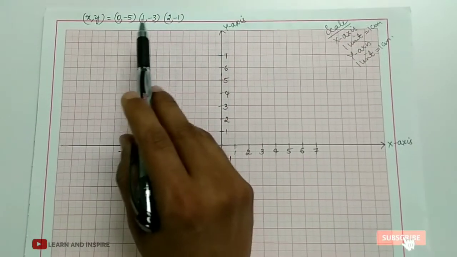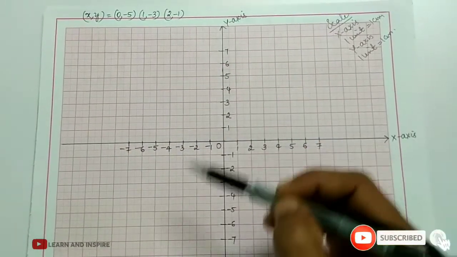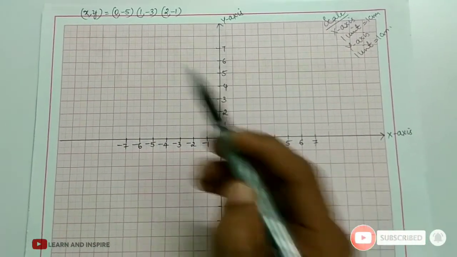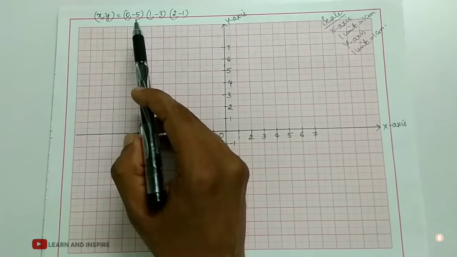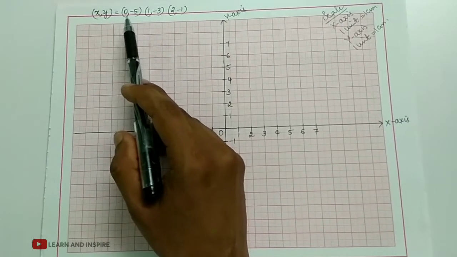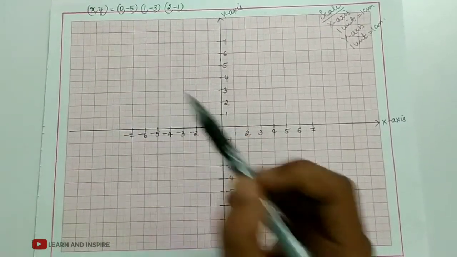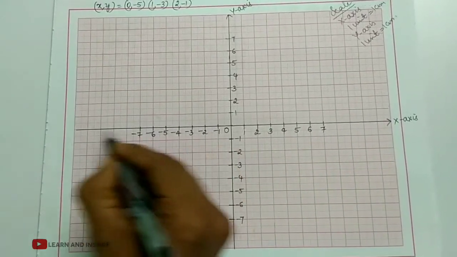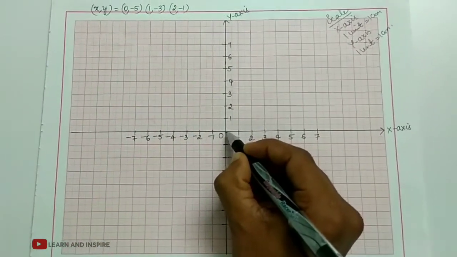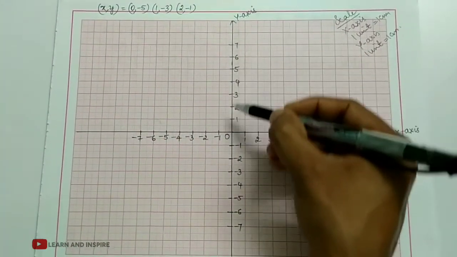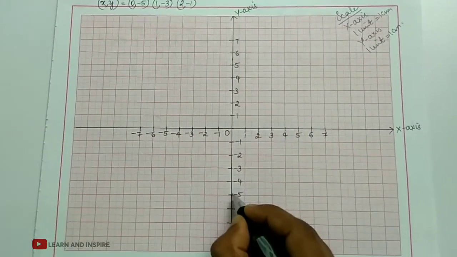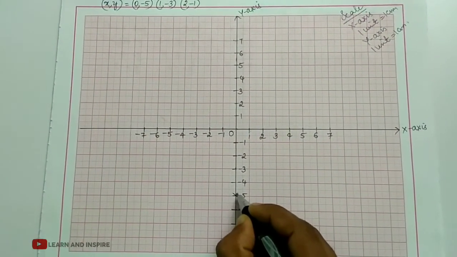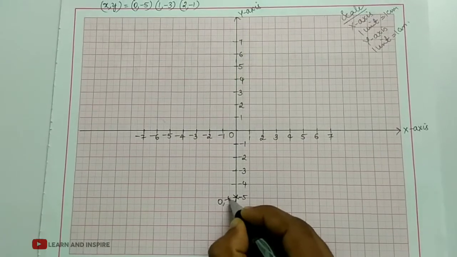Now we represent the coordinate points in the given graph sheet. First one is 0 comma minus 5. So 0 is the x coordinate and minus 5 is the y coordinate. So 0 is the x coordinate, minus 5 is the y coordinate. Minus 5 comes down, so here is minus 5. So I represent it here as 0 comma minus 5.